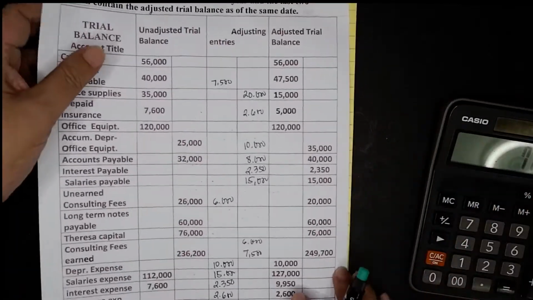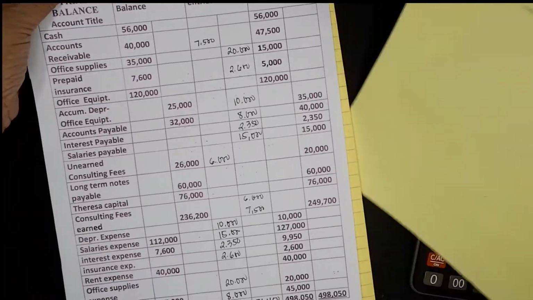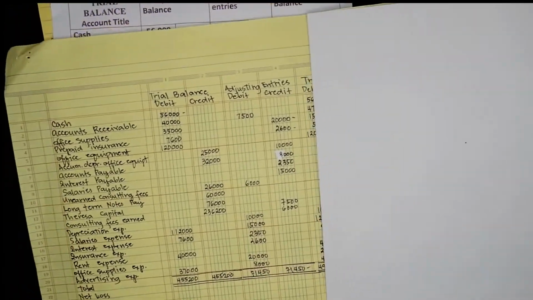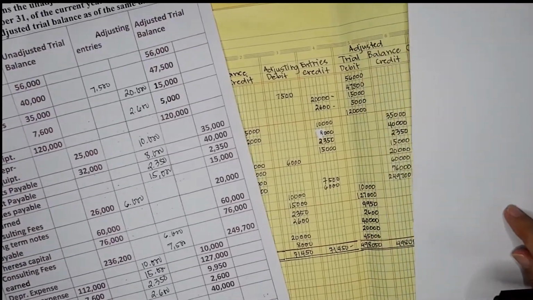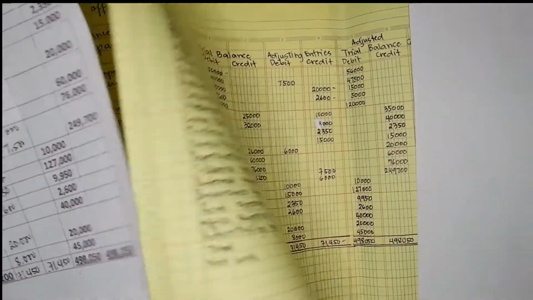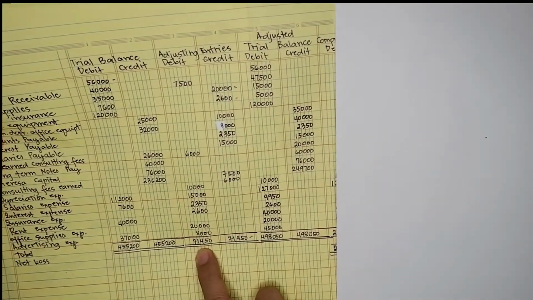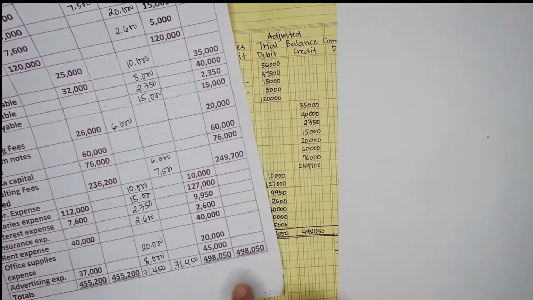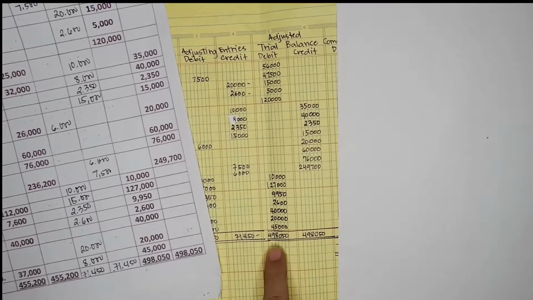Now let us continue our working paper or our worksheet. Okay, so this is our worksheet. I have already transferred it up to the adjusted trial balance. So we have here our adjusting entry 71,450, and we have 498,000 for our adjusted trial balance.